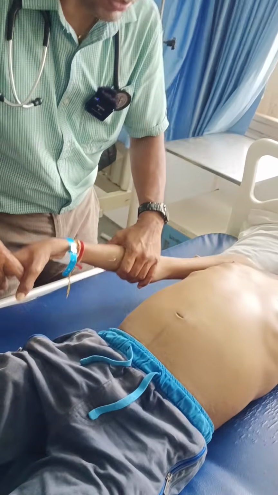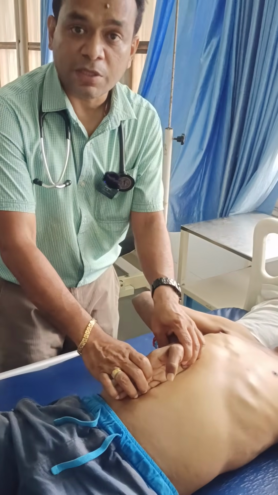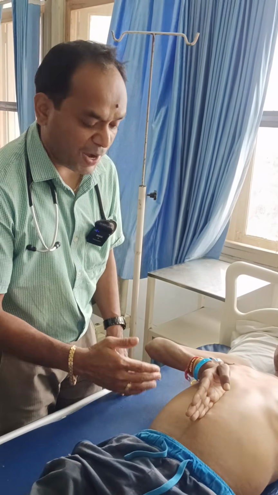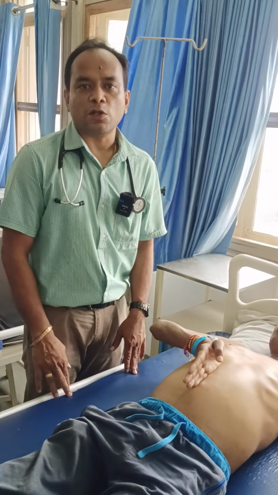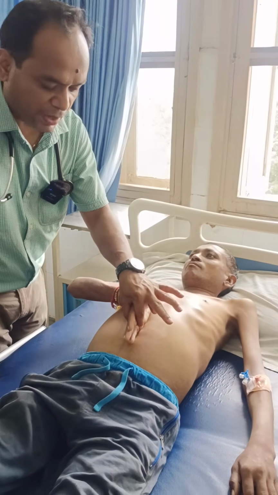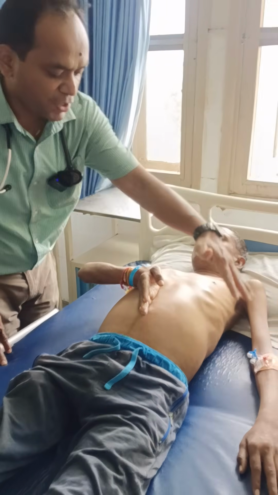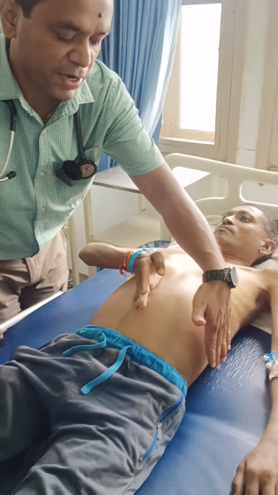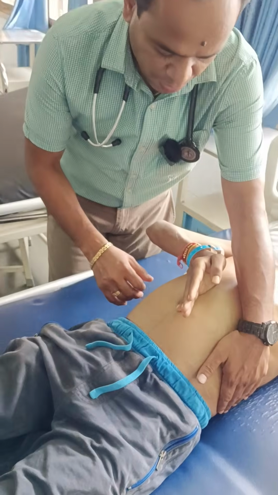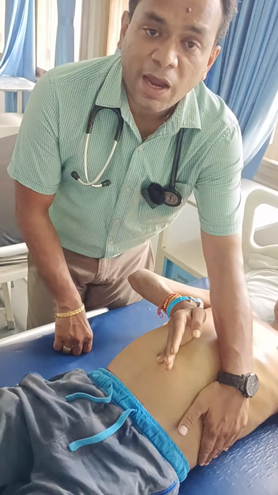We usually ask the patient to keep one of the hands at the center of the abdomen. This we are doing because we want to stabilize the fats, which should not give a false fluid thrill result. So once we put the hand on the center of the abdomen and fix the fats, we just keep our left hand on the left flank of the patient, and from the right side we give a small snap to the abdomen.